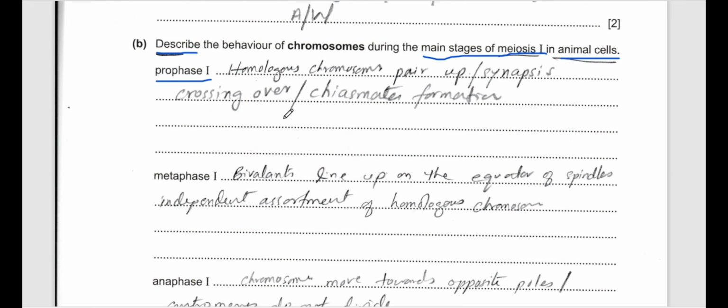So basically you can write anything, but make sure that whatever you are writing, it should be one of the things happening in prophase 1 of meiosis 1. So mainly the homologous chromosomes pair up, you know very well, they make the synapses. The crossing over happens between the non-sister chromatids of homologous pairs of chromosomes.